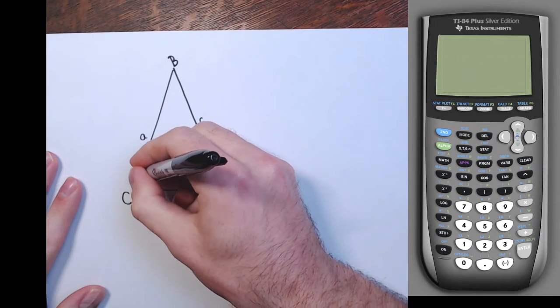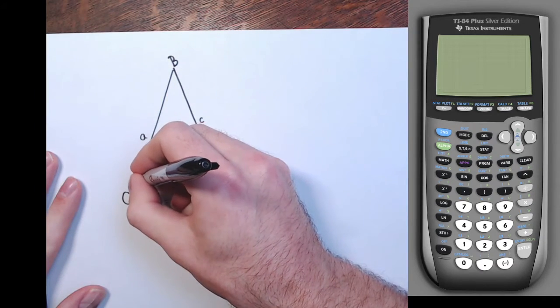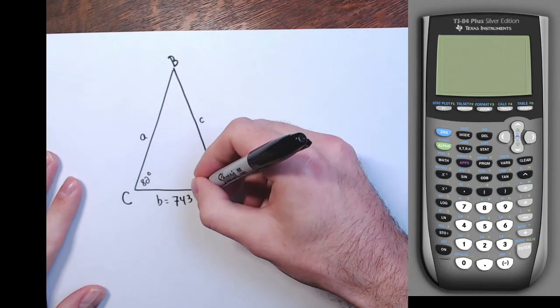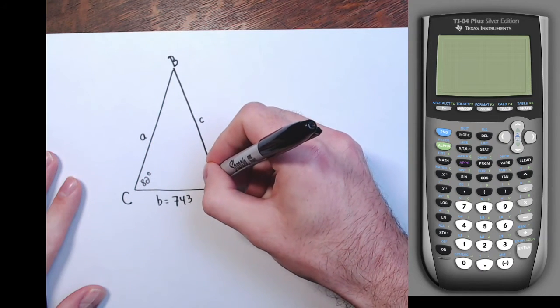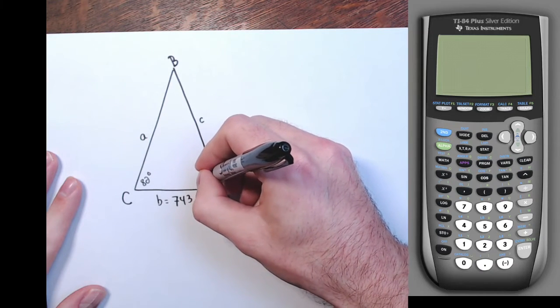Angle C, the angle of elevation to look up at the plane at that point, was 82 degrees. And the angle of elevation here at A to look up at the plane at that point was 77 degrees.